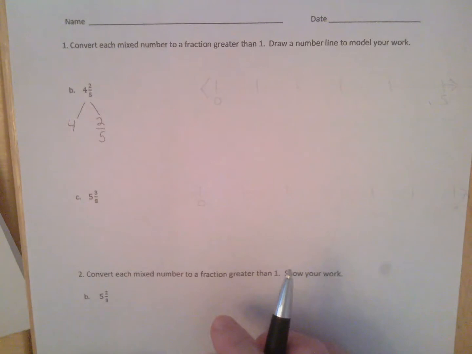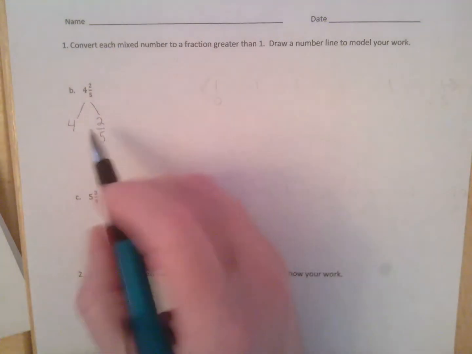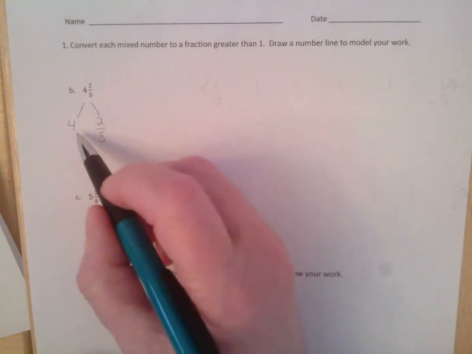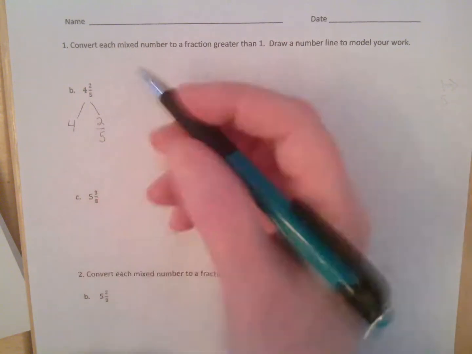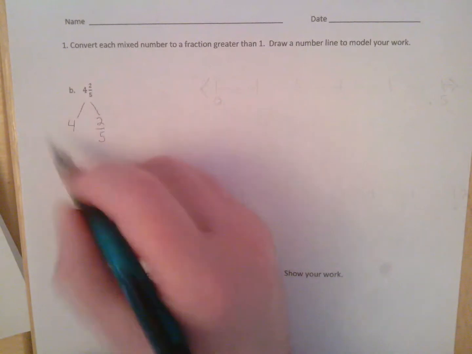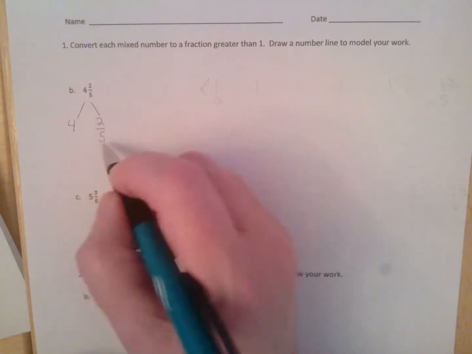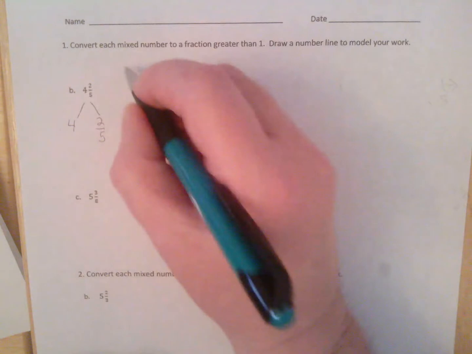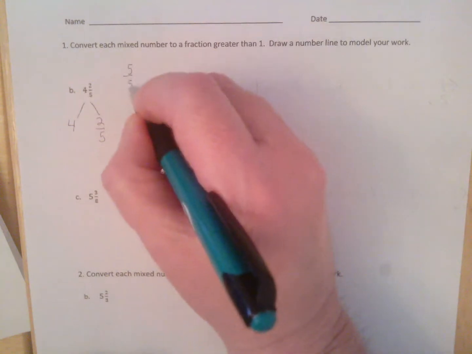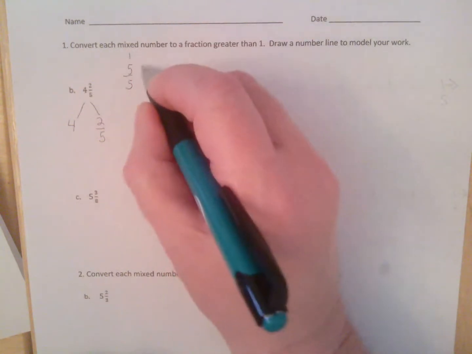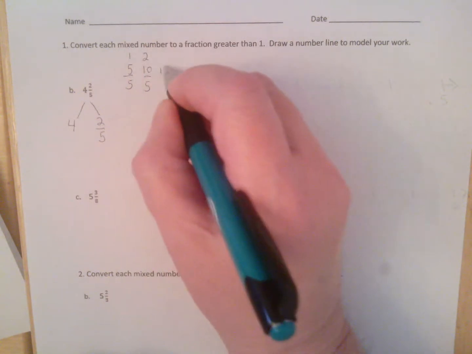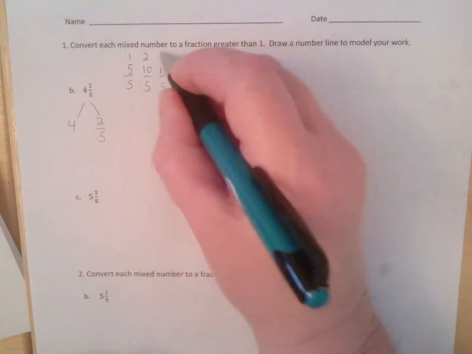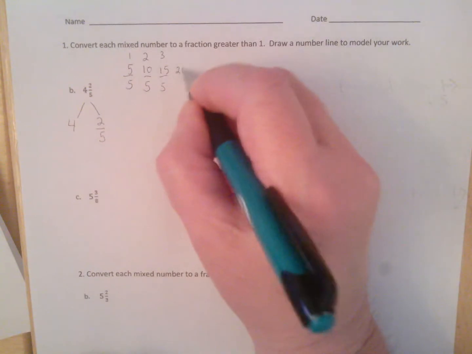Now since I need to put these together, I need to know how many fifths are in 4 ones, because we want the denominators to be the same so that I can add them together. I know that 5/5 is 1 whole, 10/5 would be 2, 15/5 would be 3, and 20/5 would be 4.